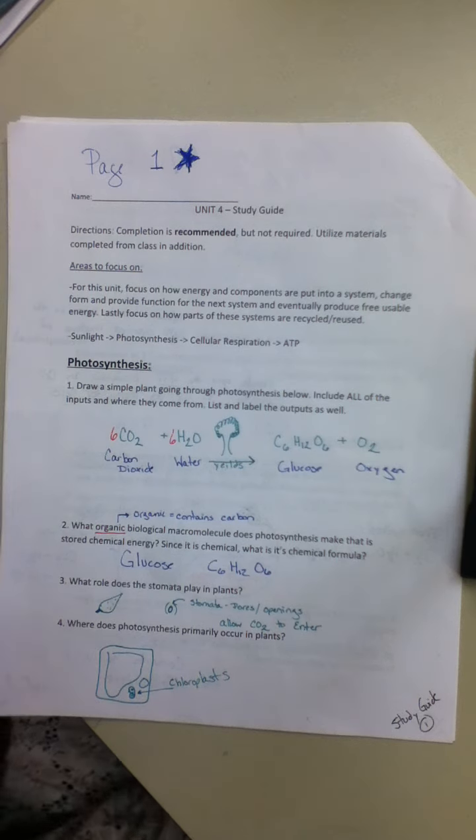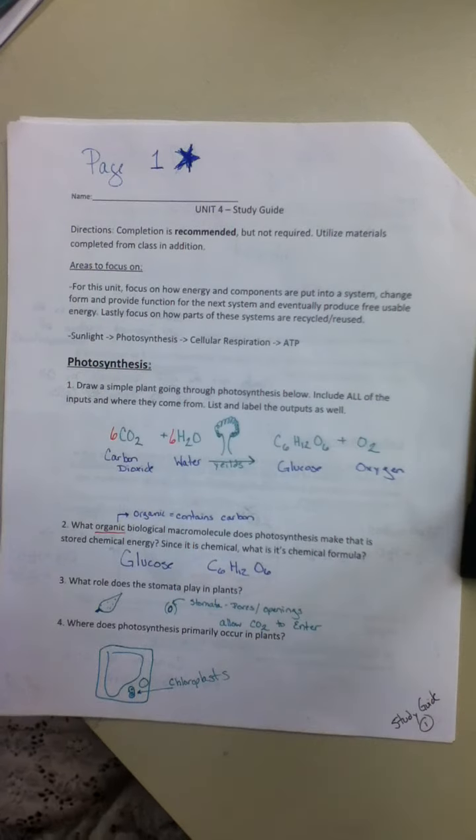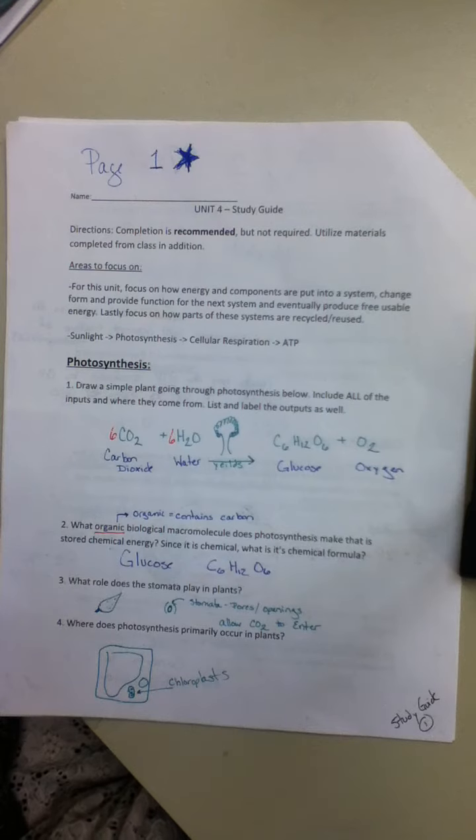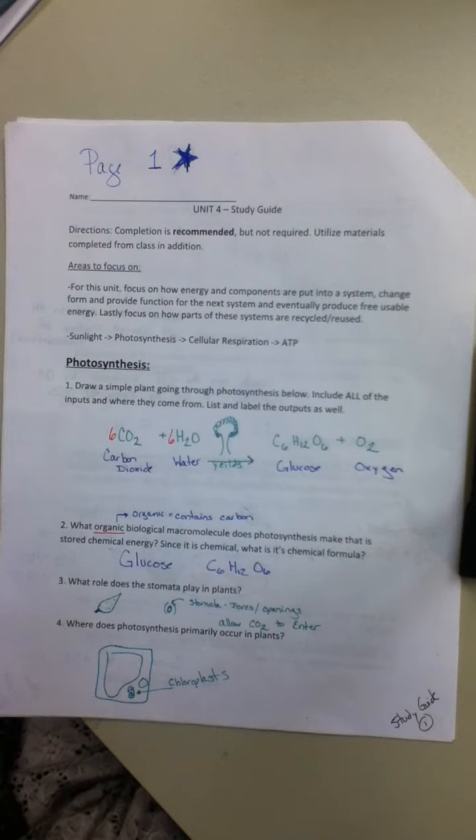Here is the answer key to your page 1 study guide for your Unit 4 exam. You should be looking at this answer key after you've already gone through the study guide, answered as many questions as you can just from memory, reviewed your notes, tried to fill in some more information after reviewing your notes, and then finally just checking to see if you're correct or to clarify anything that you're still really confused about by looking at this answer key for the study guide.